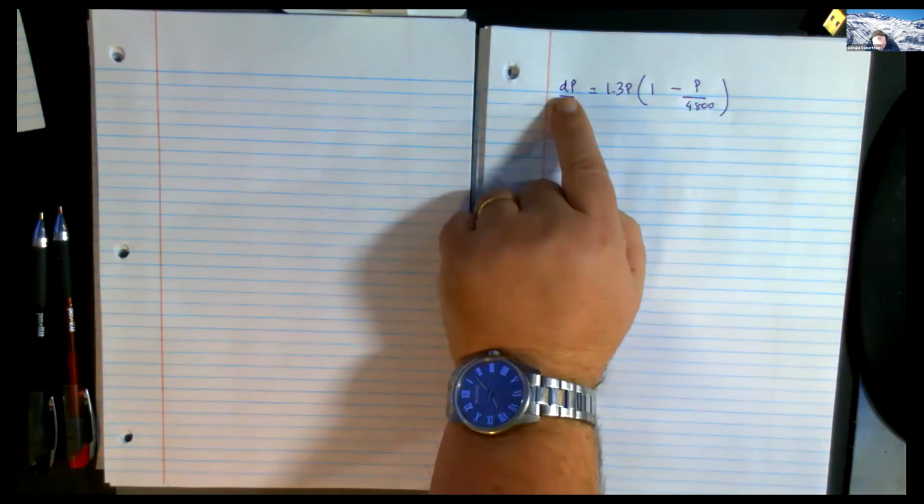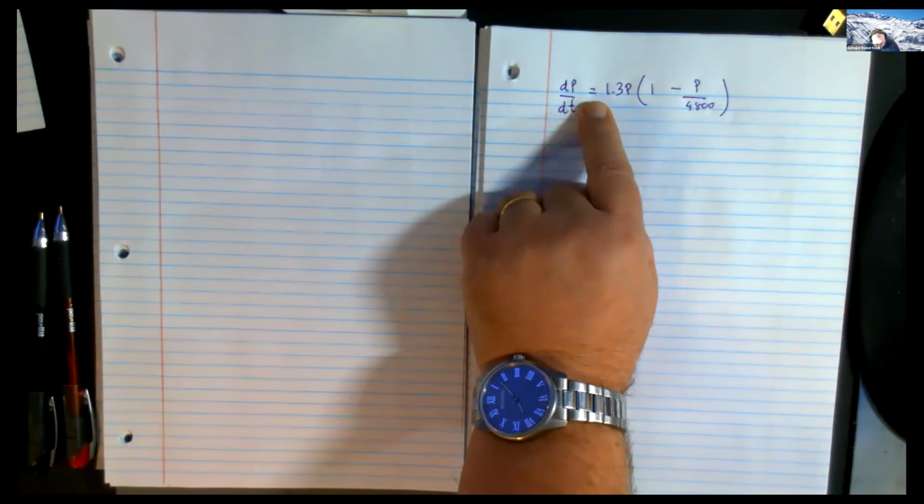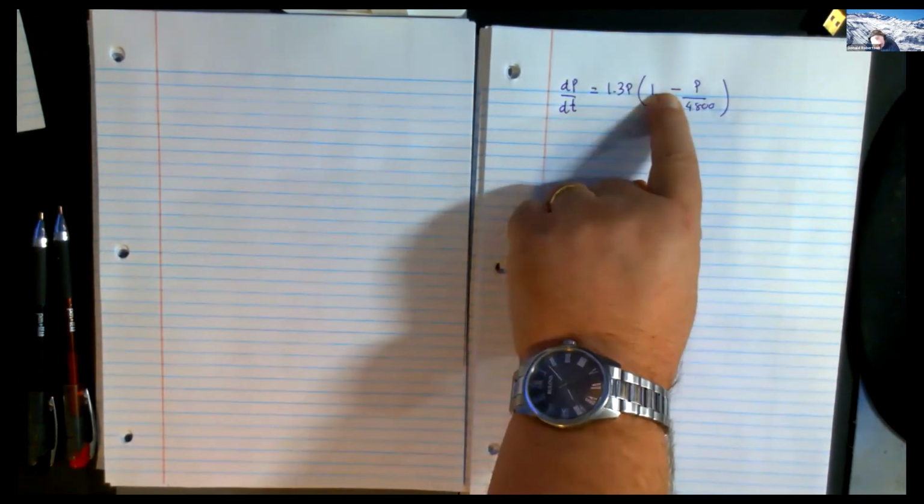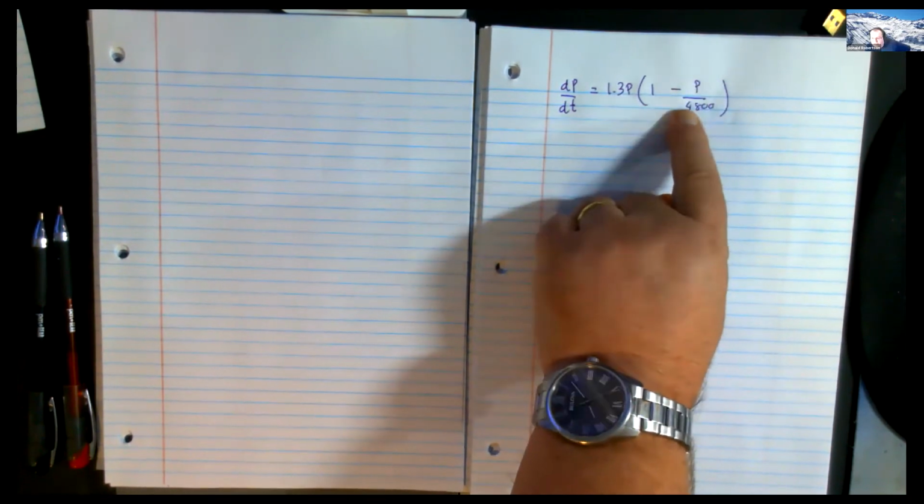So we've got to understand what this is saying. It's saying the rate of change of population with time is 1.3 times the population multiplied by 1, take away the population over 4,800. That's a pretty messy thing.